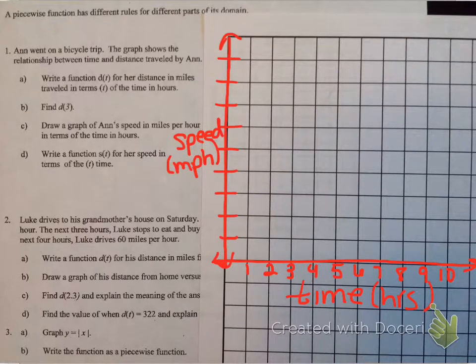You can scale it however you want to. I'm going to go ahead and scale it in 1/3. So here's 1/3, 2/3, this would be 3/3, which would be a speed of 1. 4/3, 5/3, 6/3, so a speed of 2. And this would be my speed of 3 up here. And so from time 0 to time 1, she has a speed of 3 miles per hour.